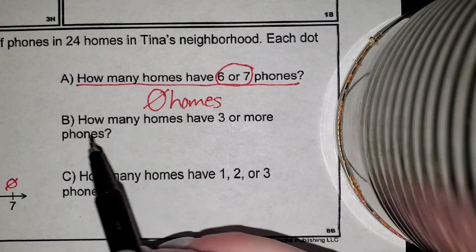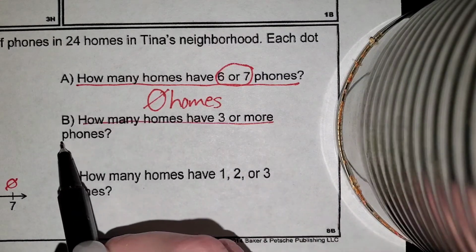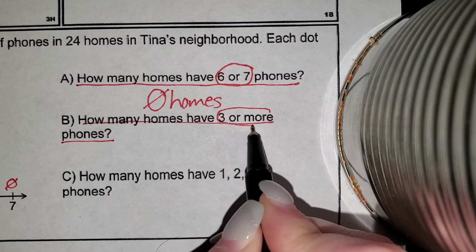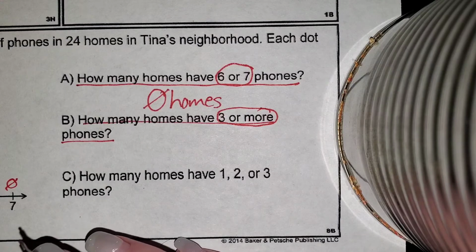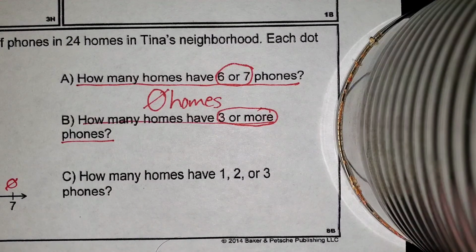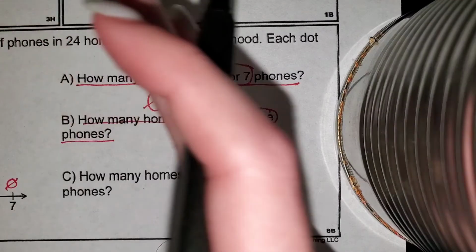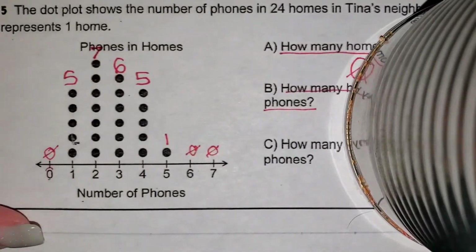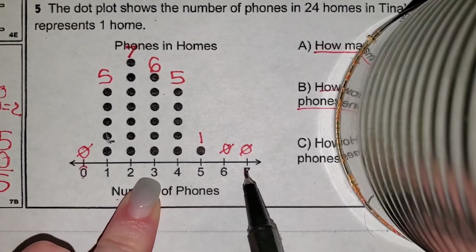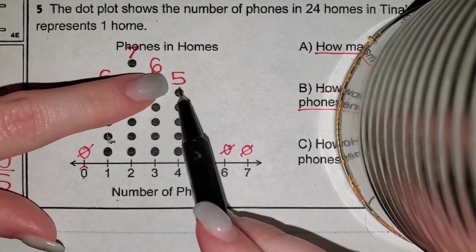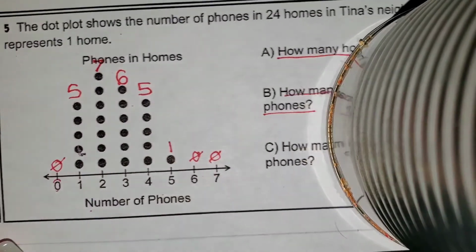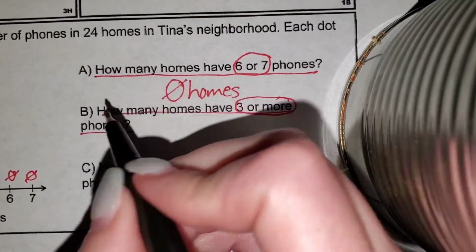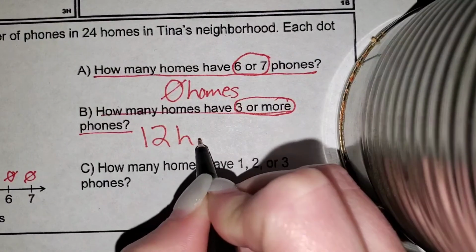Okay, B. How many homes have 3 or more phones? 3 or more. Okay, that doesn't count 0. It doesn't care about 1, 1 is less than 3. It doesn't care about 2, 2 is less than 3. It cares about 3 or more, so 3 and every single number past 3. So we're going to do 6, 7, 8, 9, 10, 11, 12. And then these are both 0. So our answer is going to be 12 homes.